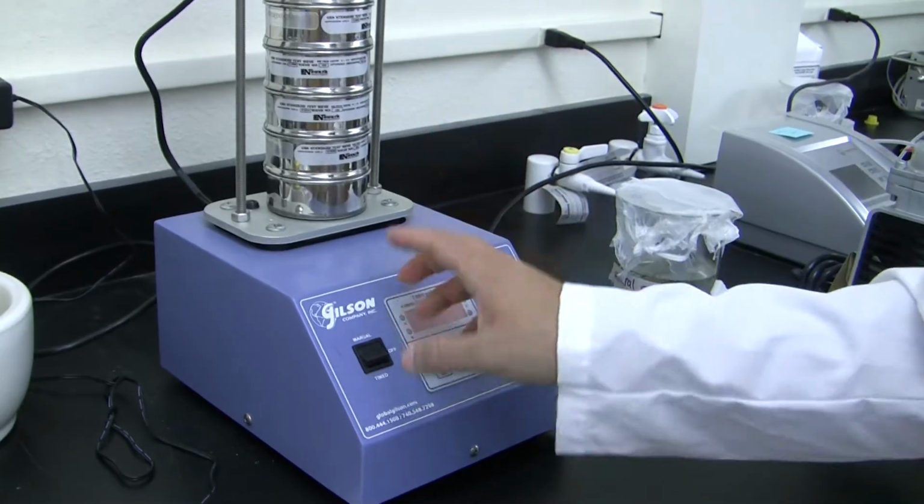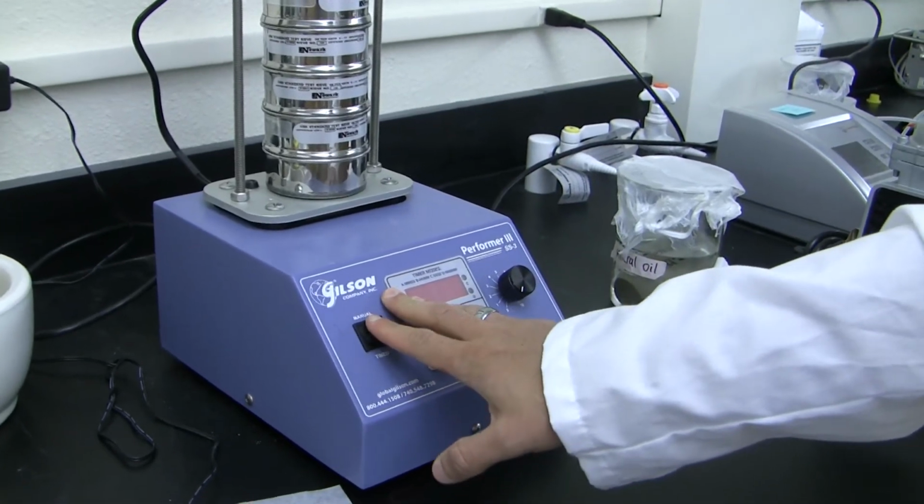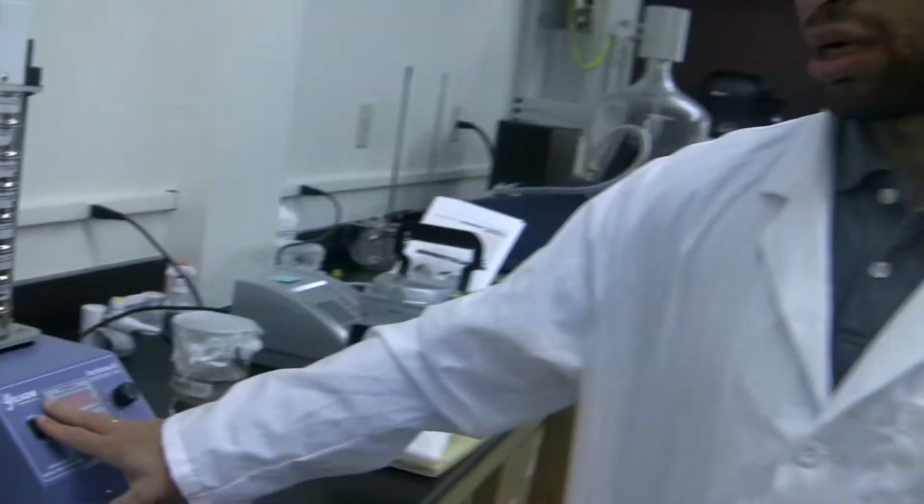We generally leave this running for 20 minutes. And this time changes based on the sample size. But for our sample, we guess 20 minutes is going to be good enough.